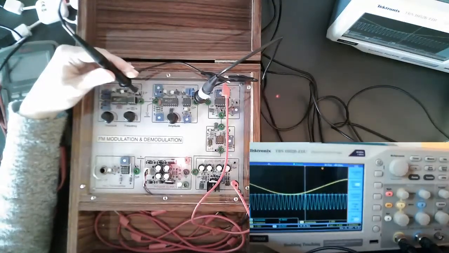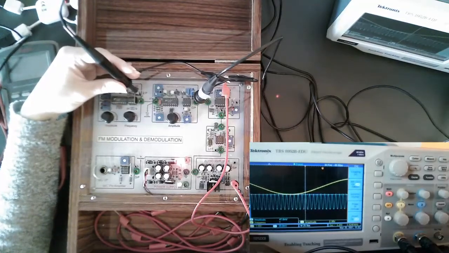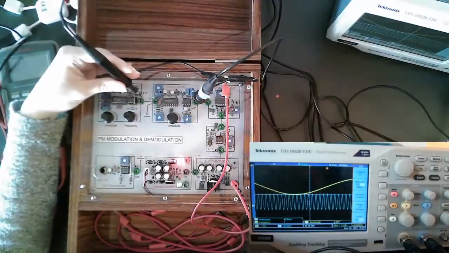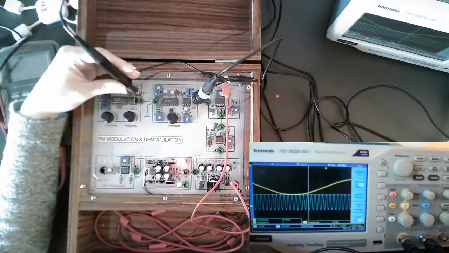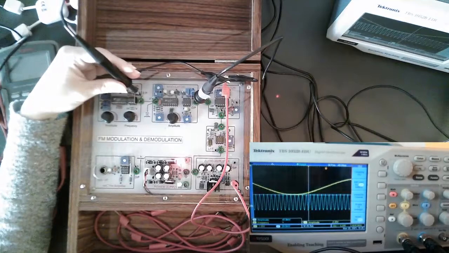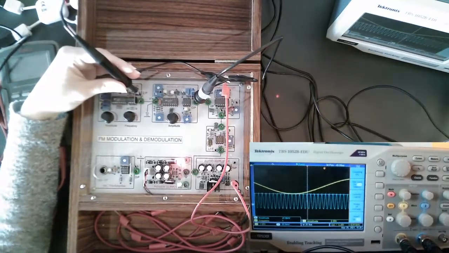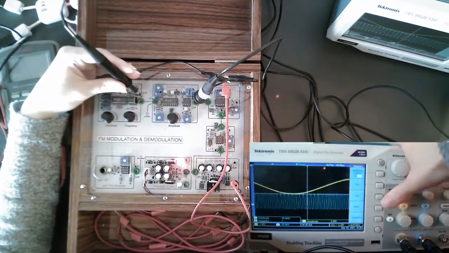And also we want to read the amplitude and the frequency. So we have the amplitude here. We need also the frequency. So we press here, measure. We choose channel 2.